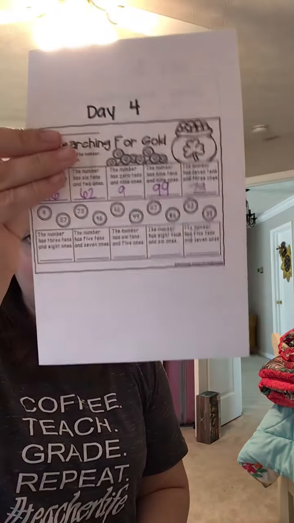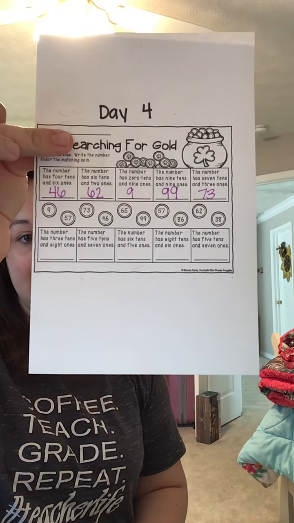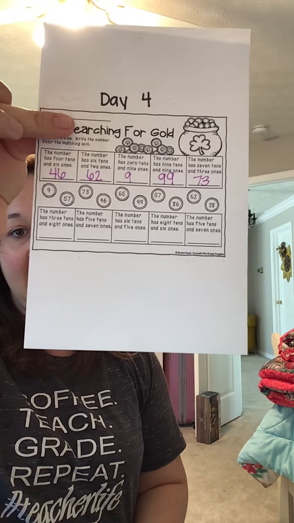So that's what you're going to do on that top row. You're just looking at the 10s and 1s and putting them together. Now, it's your turn. You do the bottom. If you have any questions, you can message your teacher.